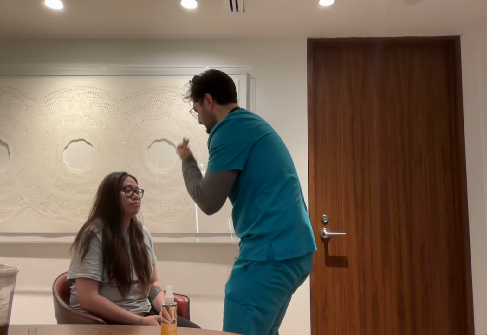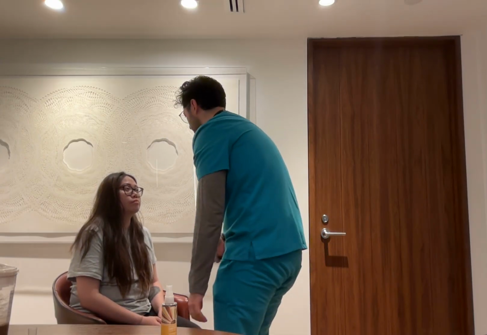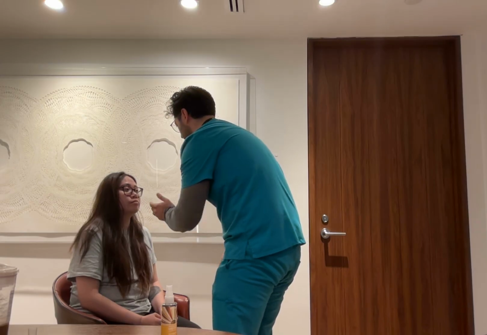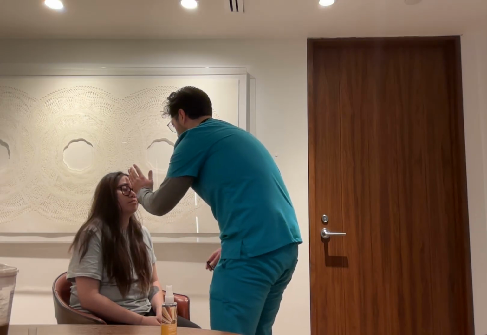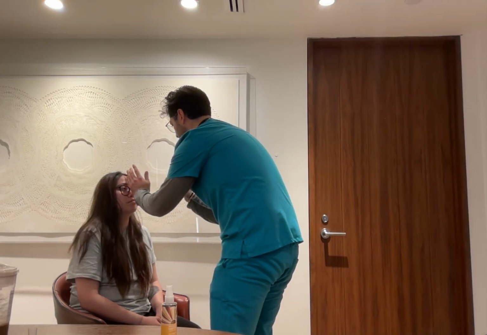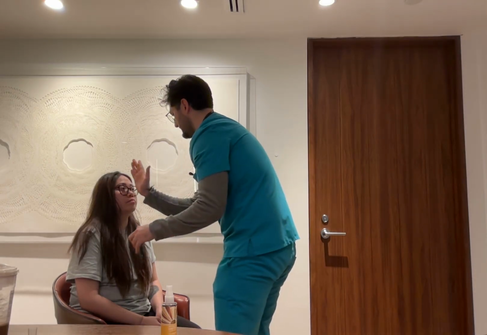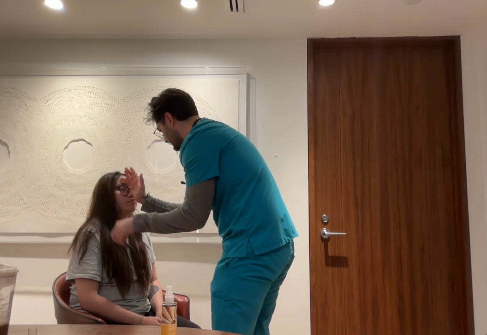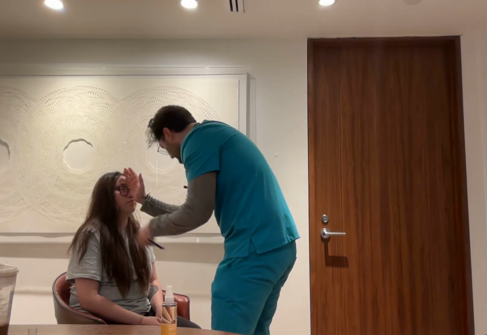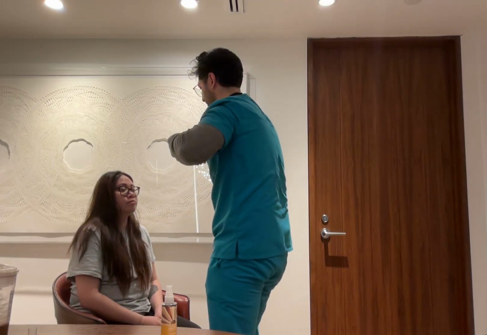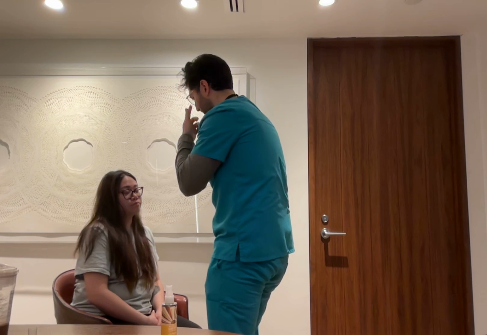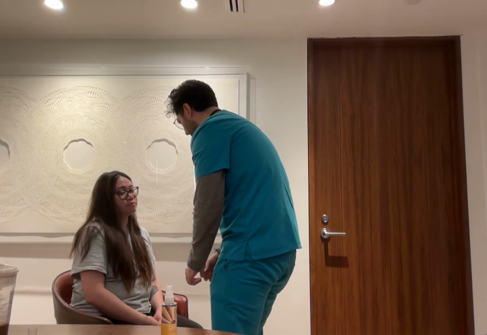Now I'm going to assess for pupillary reflexes, direct and consensual. I'm going to place my hand here and I'm just going to shine a light in your eyes. Pupil constricts, opposite pupil constricts, and again, pupil constricts, and opposite pupil constricts. So pupillary reflexes intact, both direct and consensual.